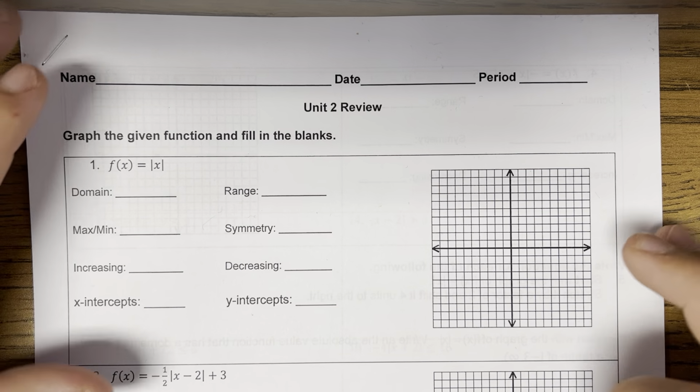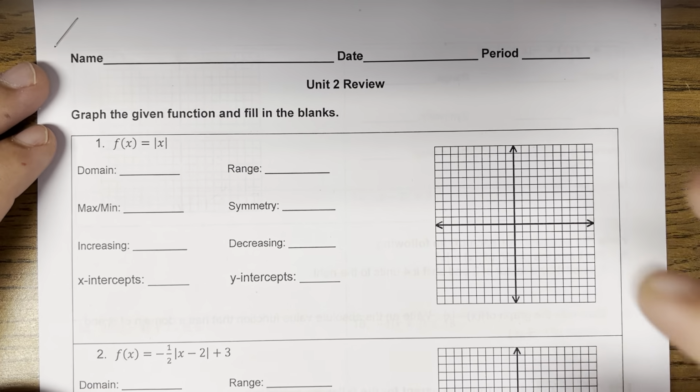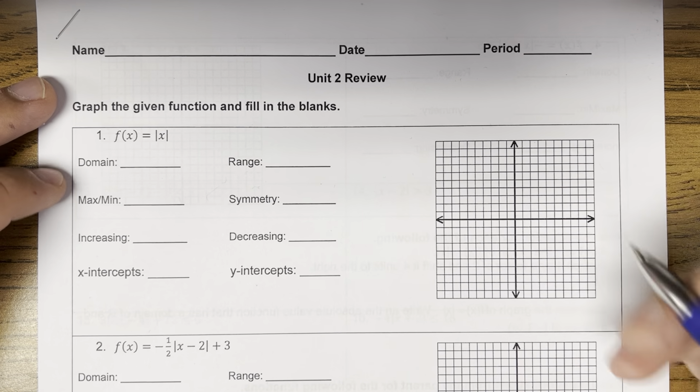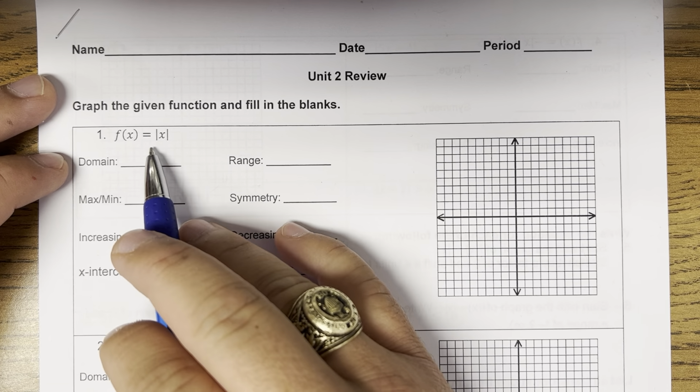All right, it's time to get ready for our Unit 2 test. We're going to go through this, so let me know if you have any questions. We're going to graph these given functions.